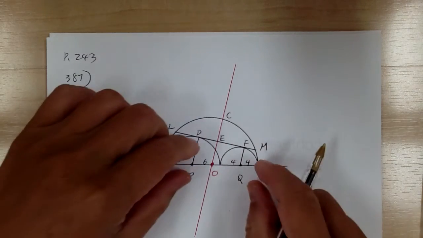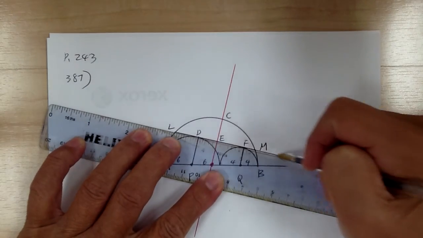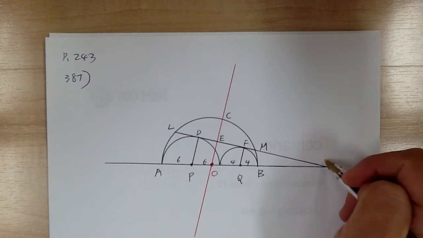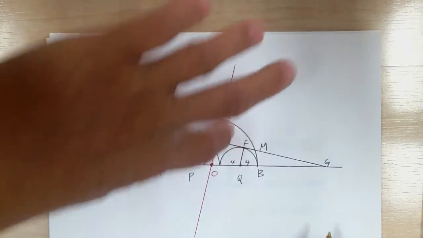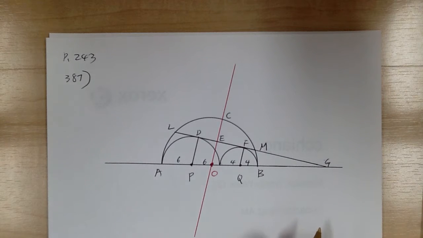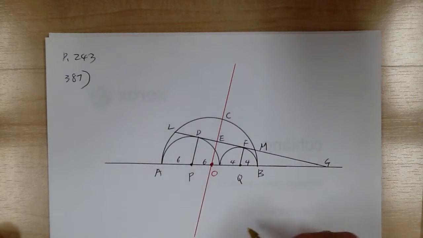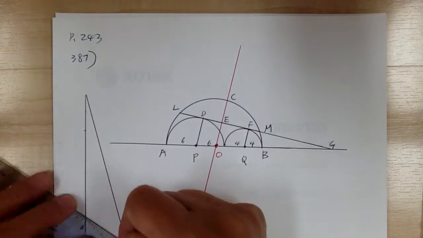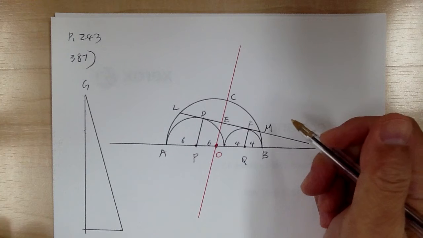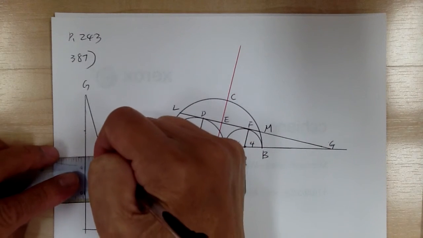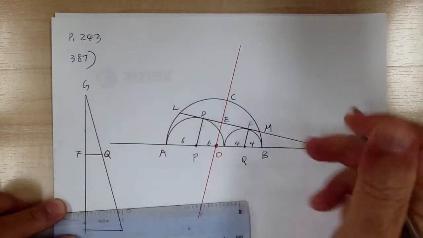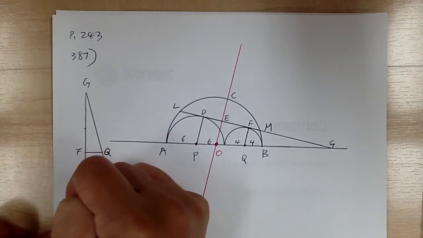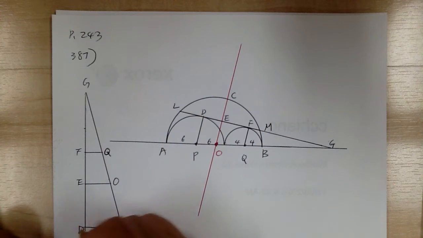Okay, so what we're going to do is we're going to turn this triangle, let's go and call this G over here. So if you look at this triangle, the long skinny one, okay, so it's easier to see if you turn it sideways, if you turn it this way. Let's go and do it this way. Okay, so you got G, and then you have the FQ, okay, and then you have the EO, that's this one here, and you have the DP.